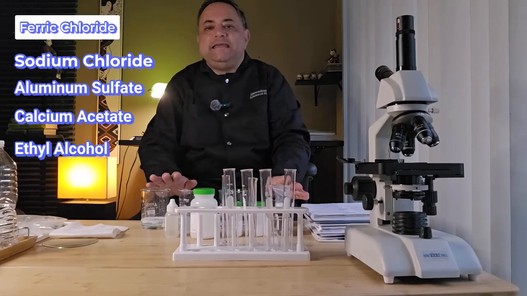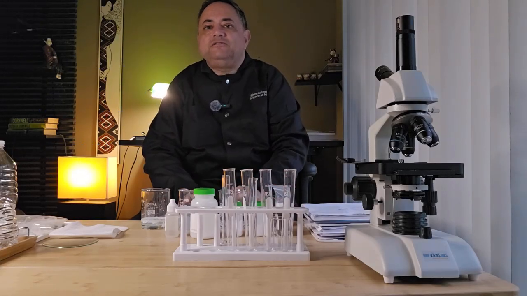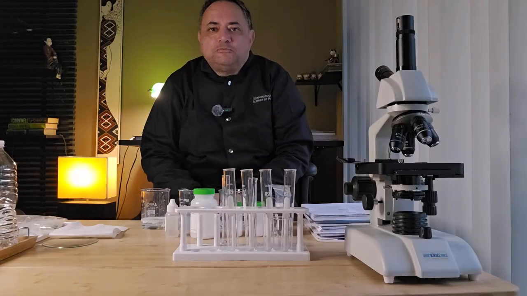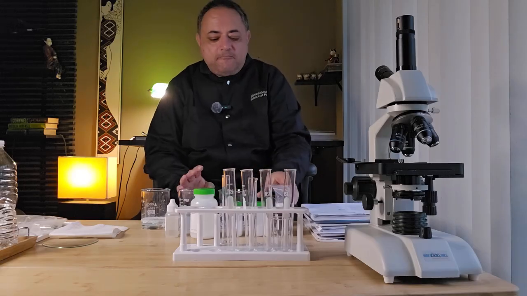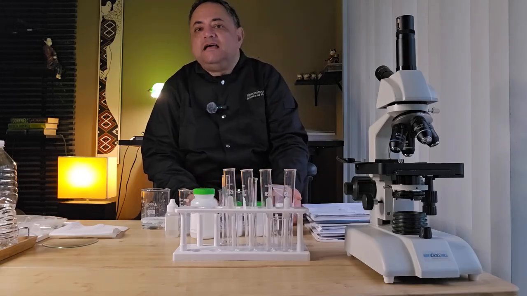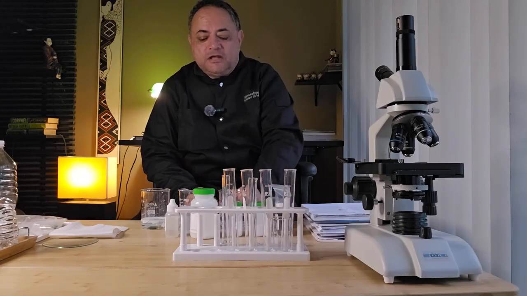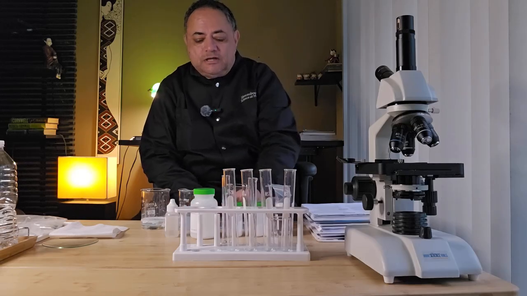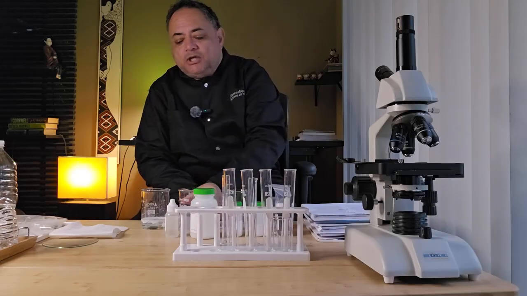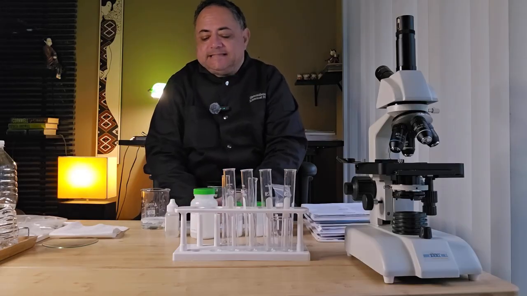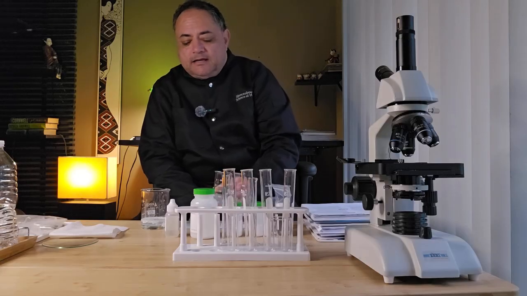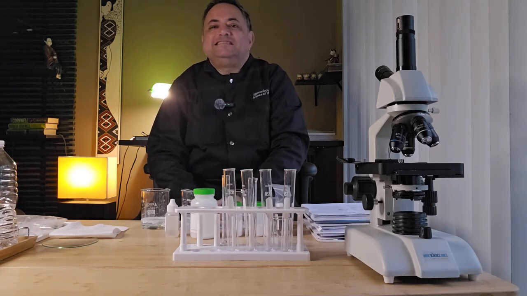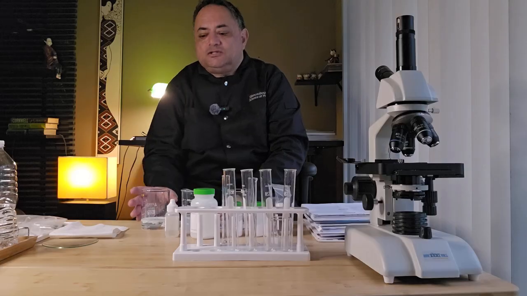Now, I've already made the solutions ahead of time in the interest of time, and you don't really want to watch me making up different solutions. So I've made up a 30% iron chloride solution. You'll need to make a 0.5 mole per liter sodium chloride solution. You will need to make a 0.08 mole per liter aluminum sulfate. And then you need to make a saturated calcium acetate solution.